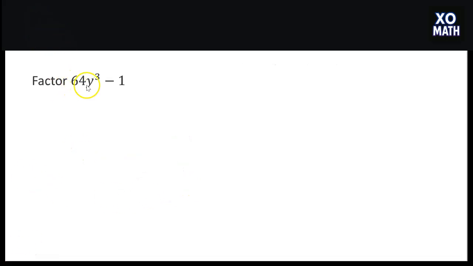Now we want to factor 64y cubed minus 1. Let's start by rewriting this as the quantity 4y cubed minus 1 cubed. So here we need to rewrite 4y in parentheses cubed because we need something cubed minus something cubed to apply the following formula.